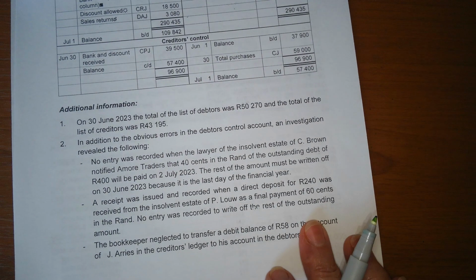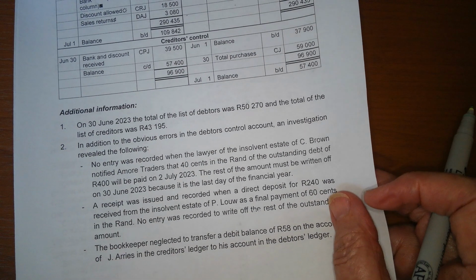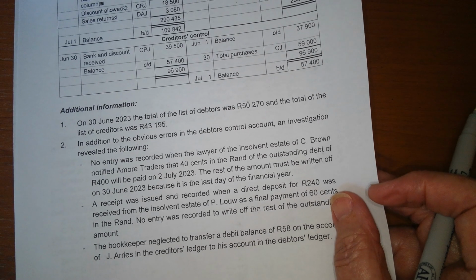Now remember, if we had a mistake in the journal, it means the total of the journal is incorrect, and that incorrect amount will be transferred to the individual account in the subsidiary ledger. So if there's a mistake in the journal, you will correct it in the control account and on the list. If only the total in the journal is incorrect, you will only correct it in the control account. And if an individual entry is incorrect, you will only correct it in the subsidiary ledger. That could be the debtors list or creditors list.